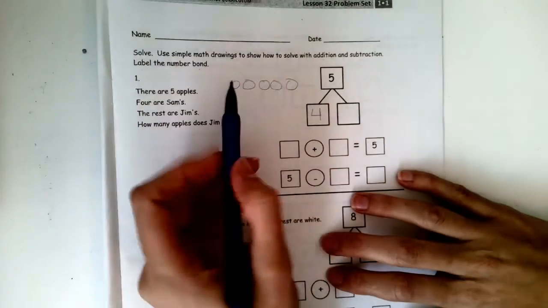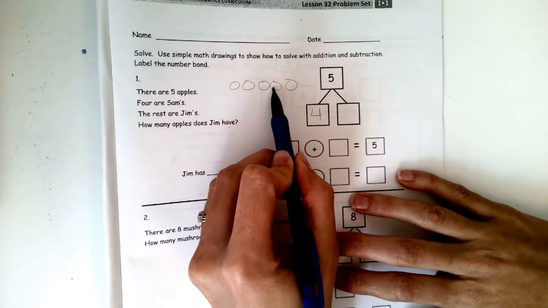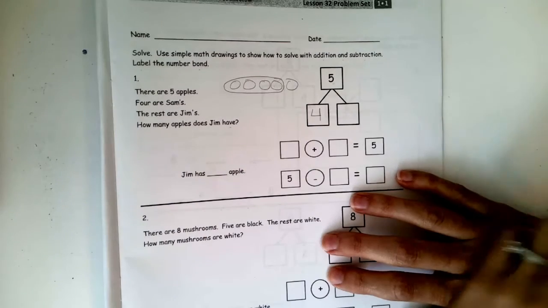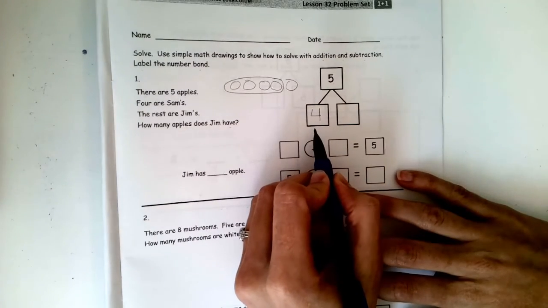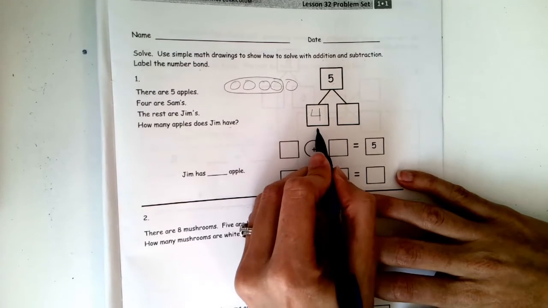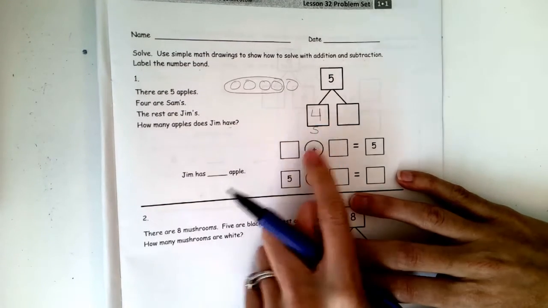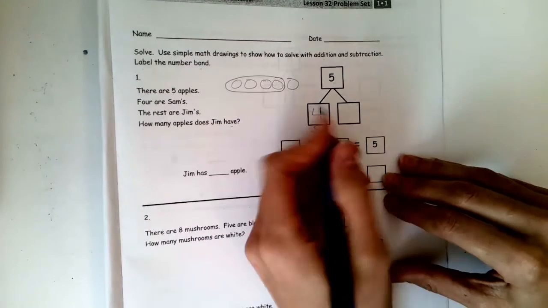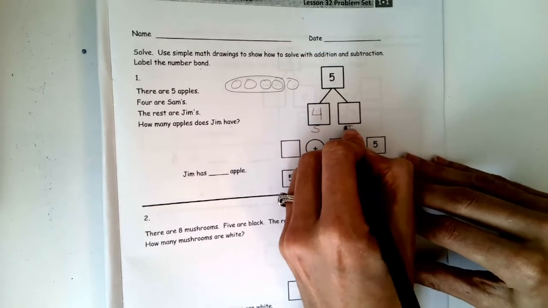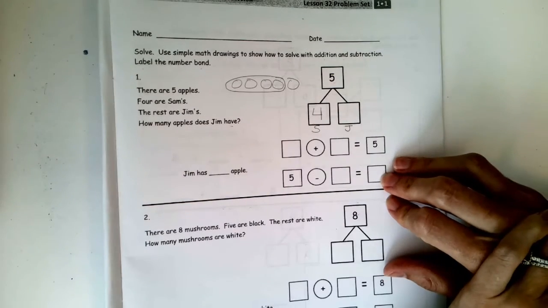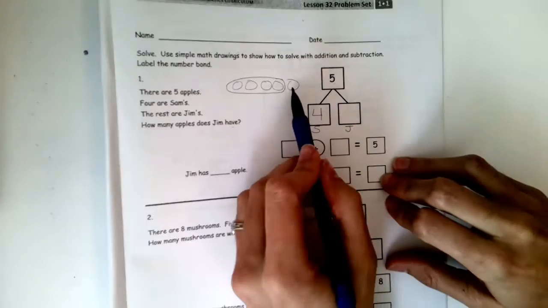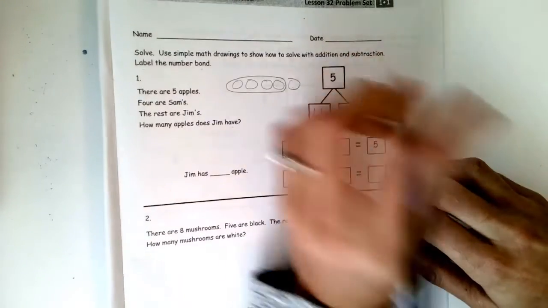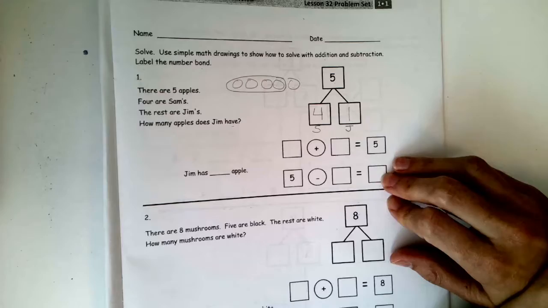I can separate those 4, right? 1, 2, 3, 4. Those ones are Sam's. What letter does Sam begin with? S. So I'm going to label my part in my number bond with an S. These 4 are Sam's. These ones will be Jim's with a J. Can you see now how many are Jim's? Just 1. Jim has 1 apple.